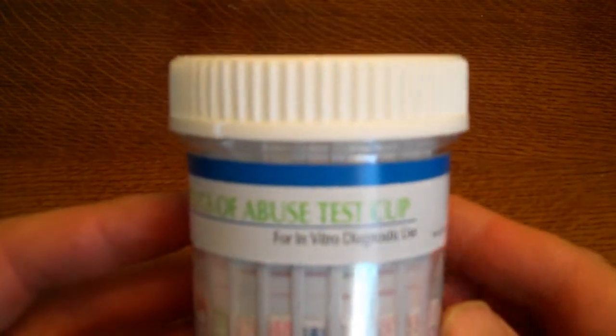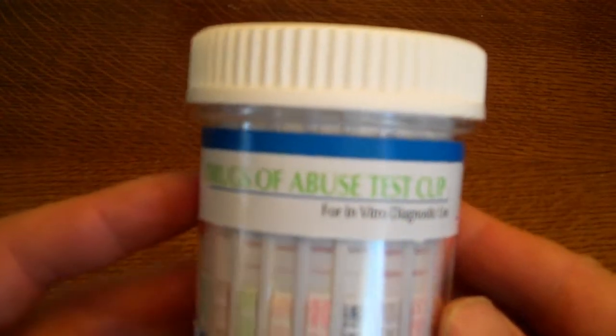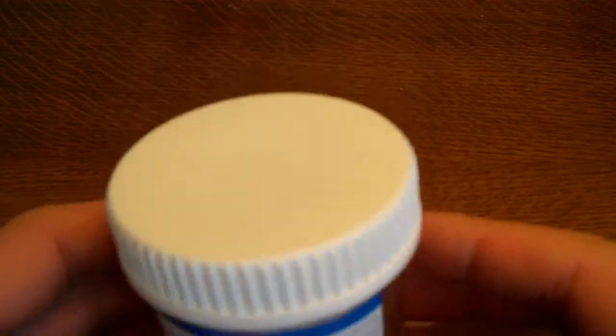The parameters on the 2 adulteration tests are absolutely normal, and the temperature strip when the urine was added was exactly right at 37 degrees. So that's a clear negative screen for drugs, and this test screened for 10 drugs in the presence of human urine.